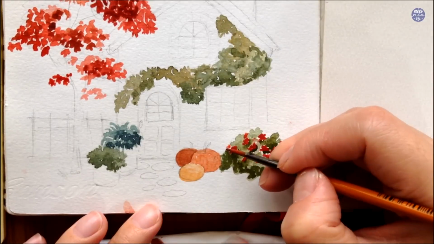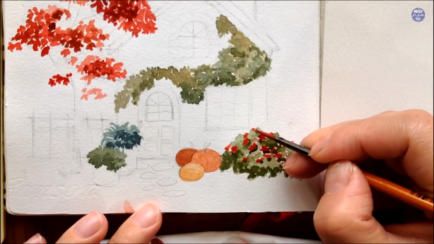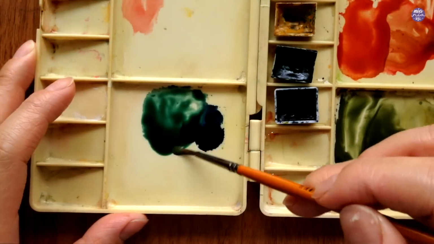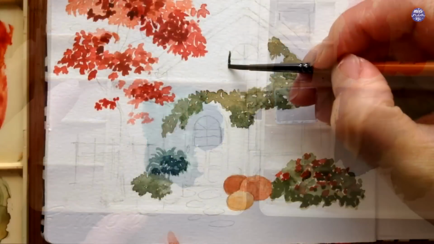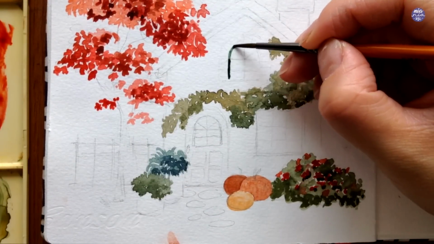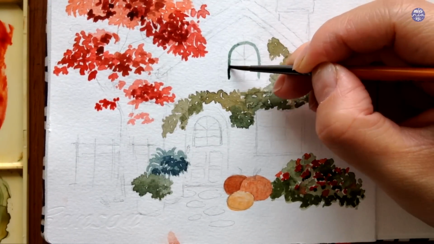After that, I'm going to finish it off by adding more flowers around parts of the bush so it looks like the flowers are crowding around the bush instead of it looking flat. Next, I'm going to paint the window frames as well as the door.